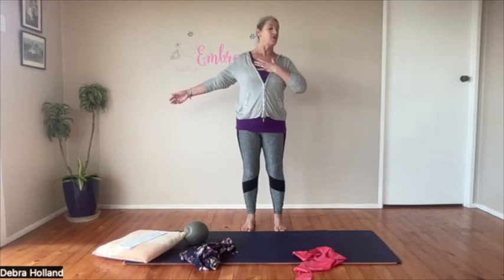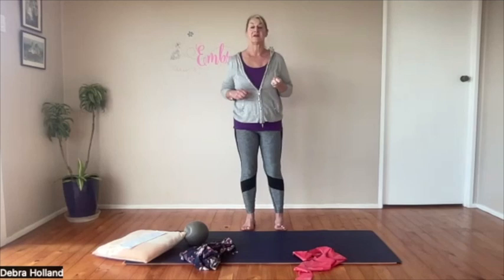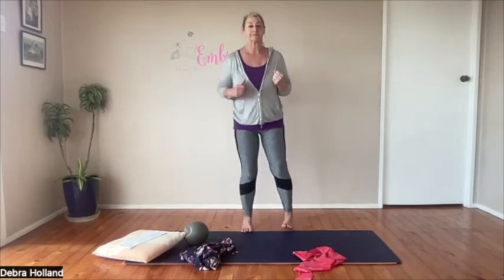So again, when we're using the computer quite a lot, we're using our fingers, lots of micro movements with the fingers. That's going to fire up muscles in the back of the shoulders. It's going to tighten up the neck as well. So things to look at.